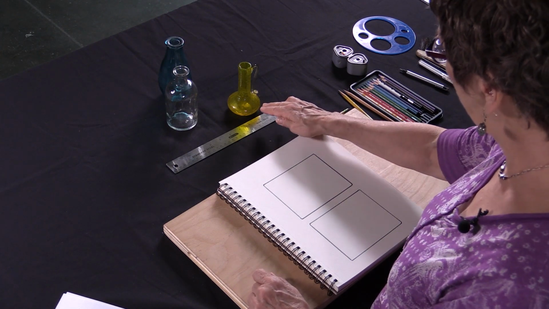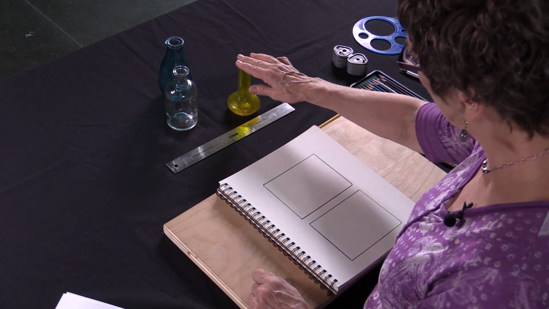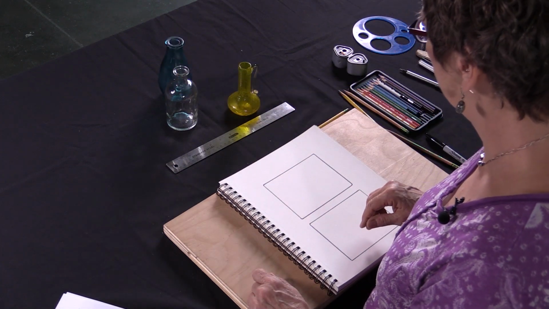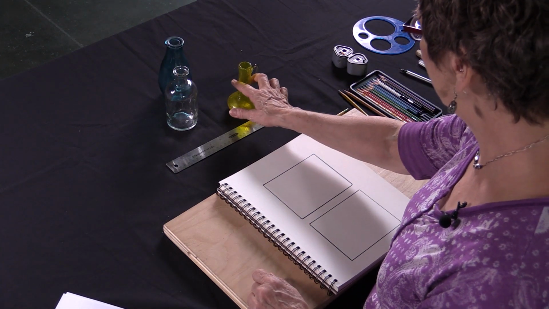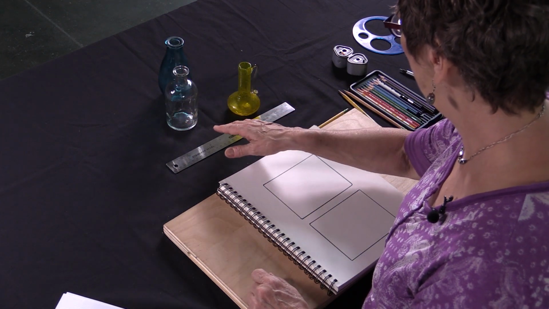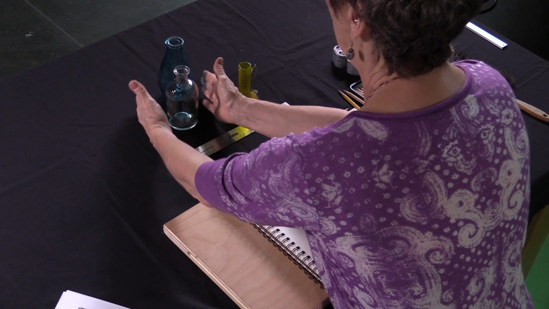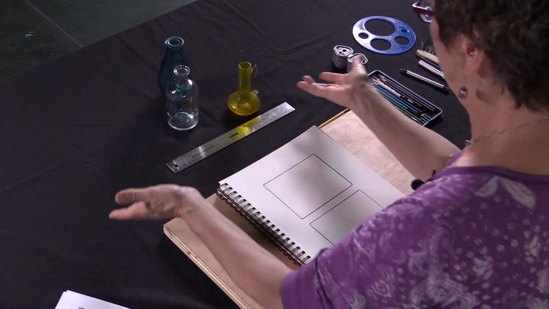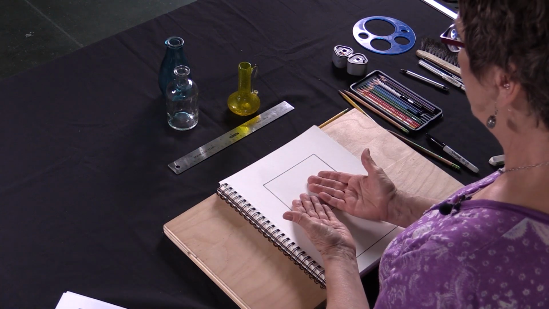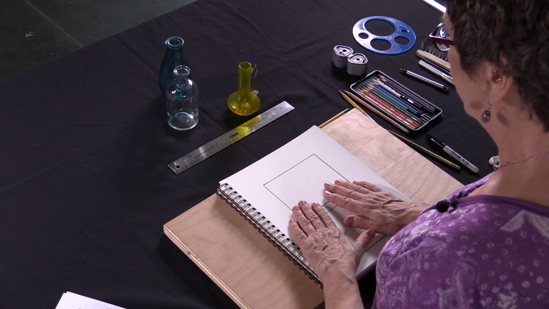In terms of proportion, I'm observing, this is shorter than these are. These are almost the same height. Also, this is skinnier. Well, this is about as skinny as this is right here. And these are almost as wide as each other. So now I've just observed and I'm imagining how they're going to go on my paper.